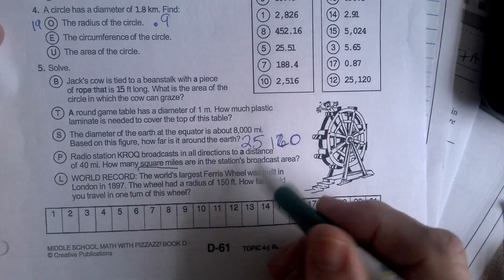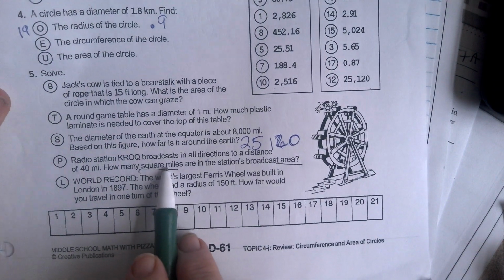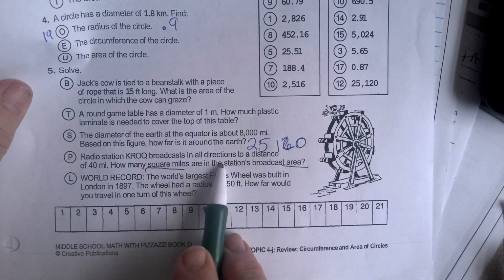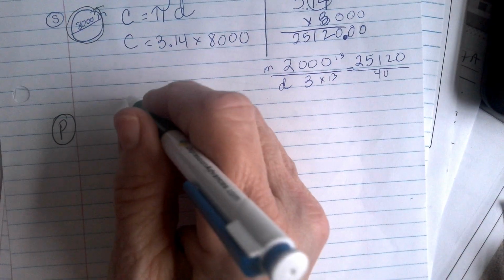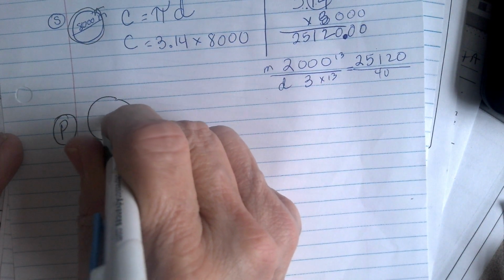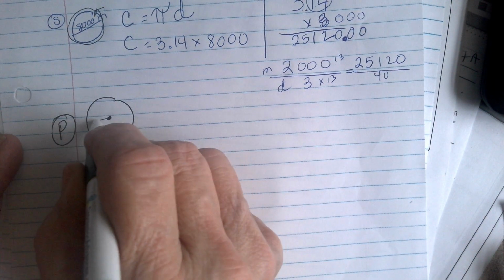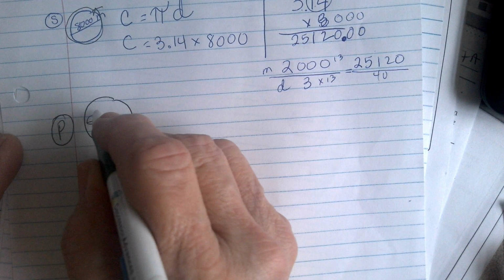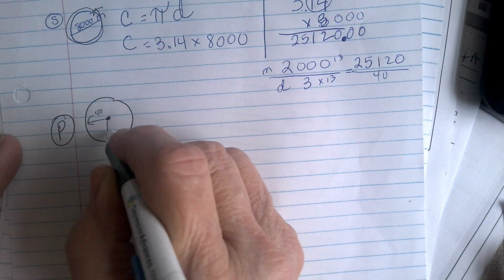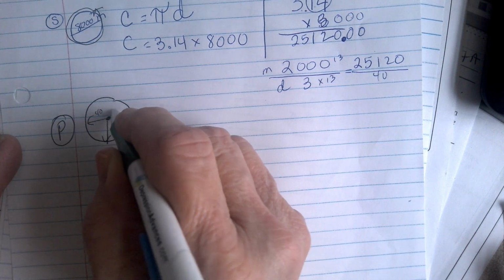And then also, how many square miles are in the broadcast area? So this station broadcasts in all directions to a distance of 40 miles. So this is the picture. And their broadcasting tower is right here. And they're going to broadcast 40 miles in this direction, 40 miles in this direction, 40 miles in this direction.